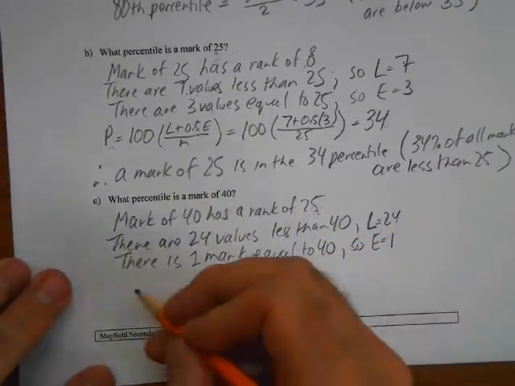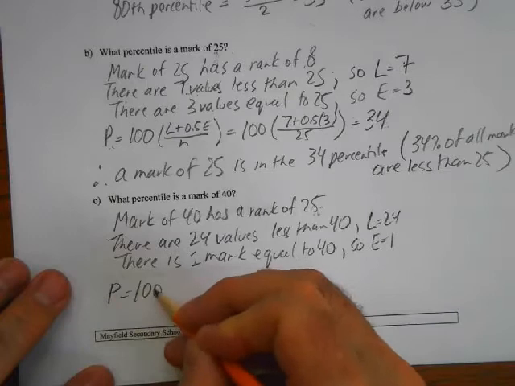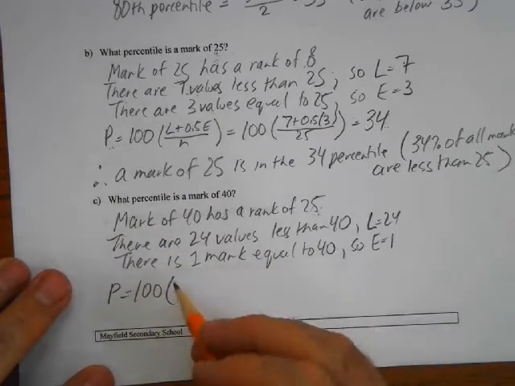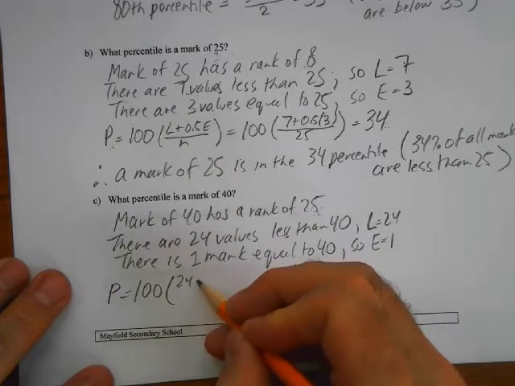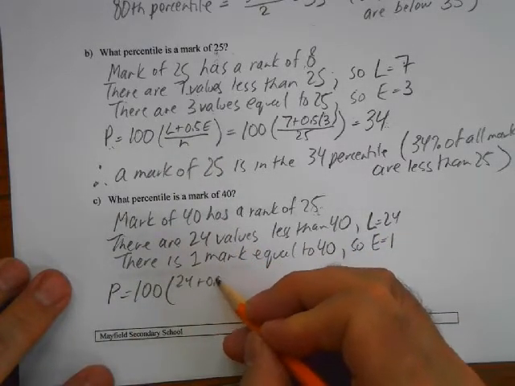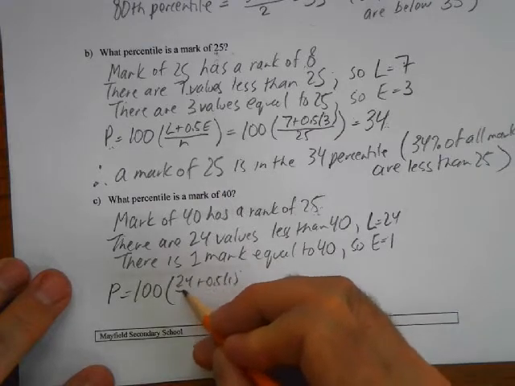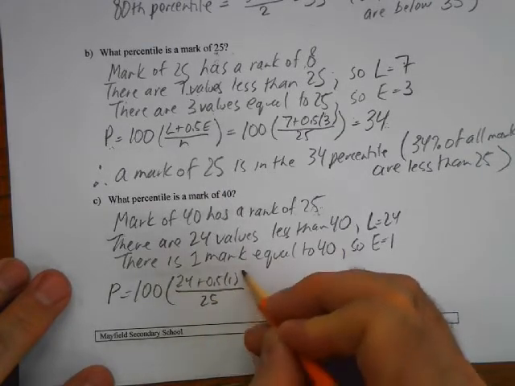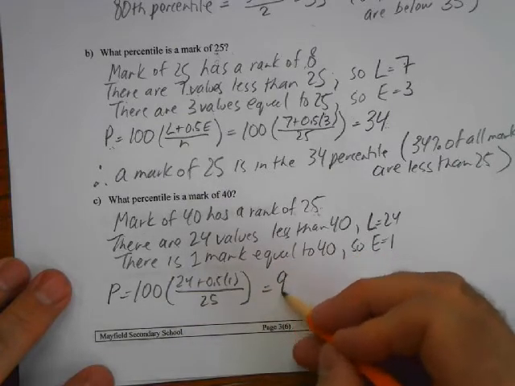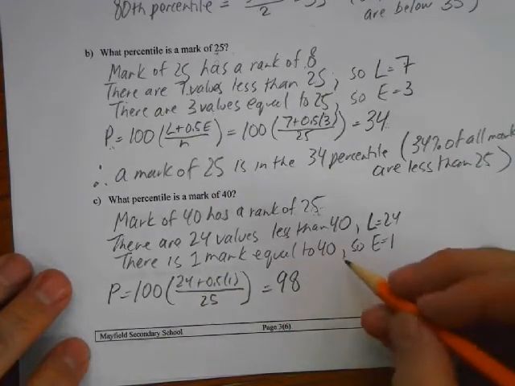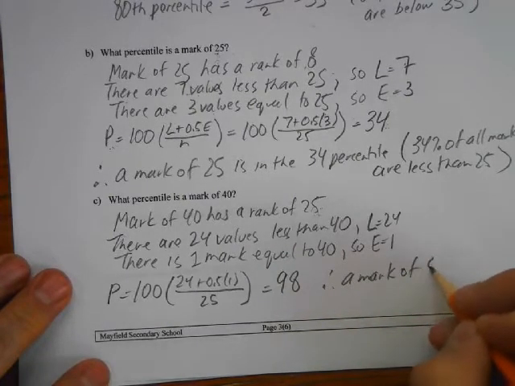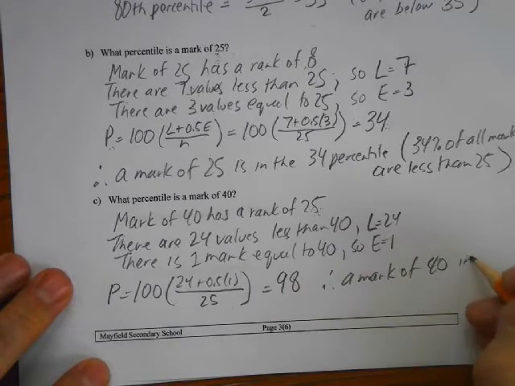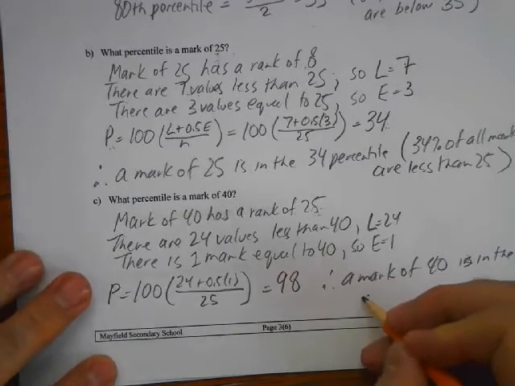So we've got P is equal to 100. This time I'll just plug the numbers in. It's that formula right above here. So we've got L 24 plus 0.5 times 1, because E is 1, over 25 again. And that is equal to 98. So a mark of 40 is in the 98th percentile.